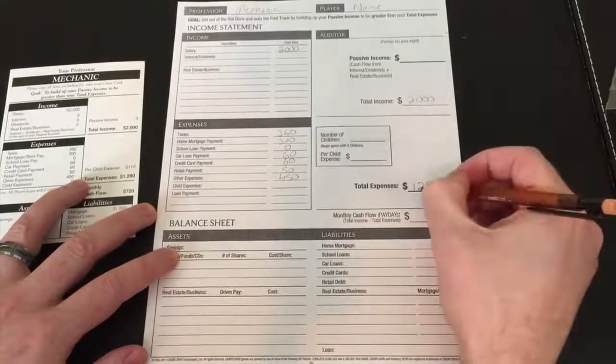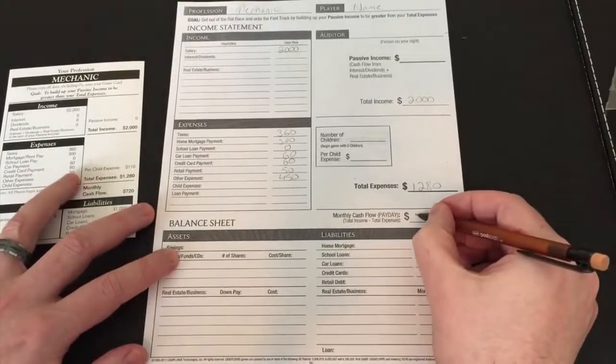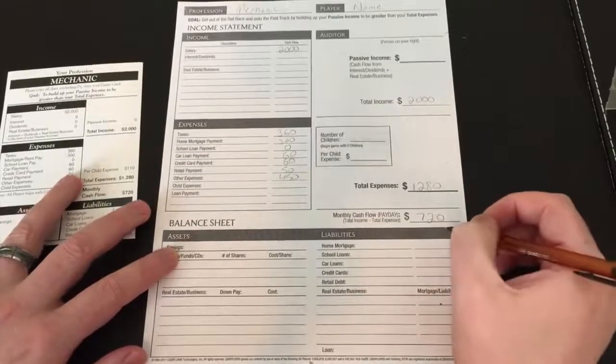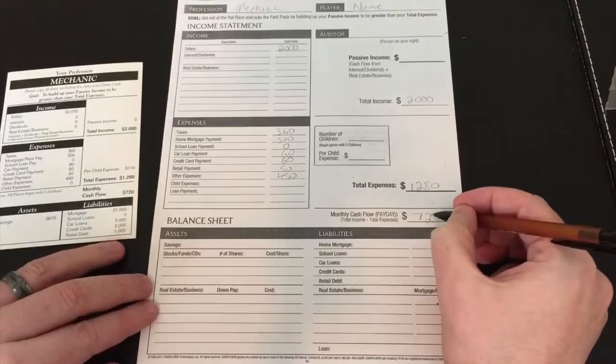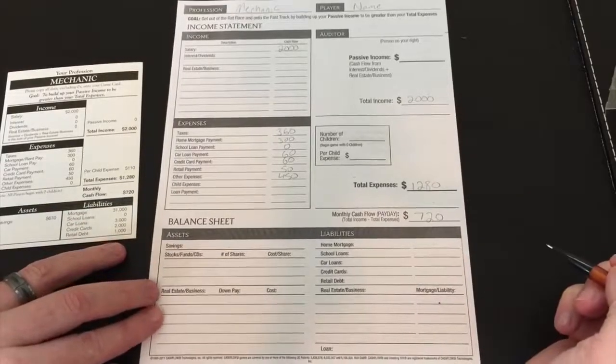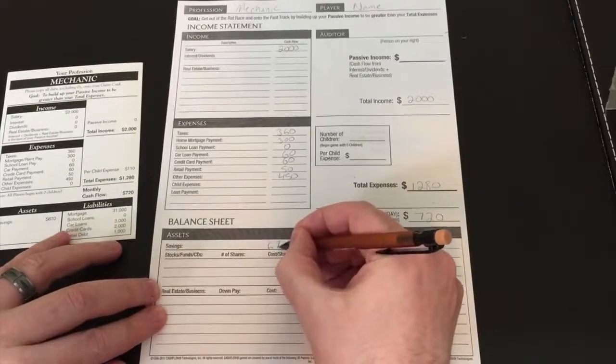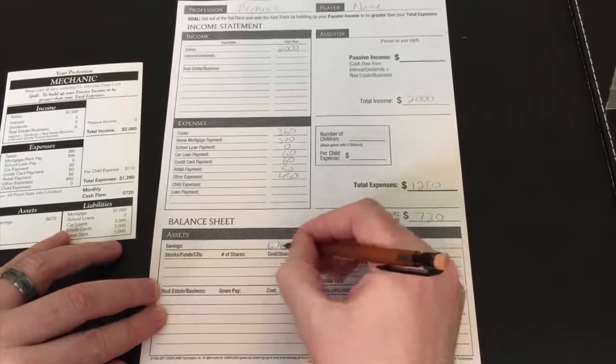Our total income minus our total expenses is our monthly cash flow. This is what we have left at the end of each month, which is $720. This is also the number that you're going to get every time you land on or pass paycheck. We're going to write in our savings. As soon as you start the game, you're going to actually erase this number and take this in cash.